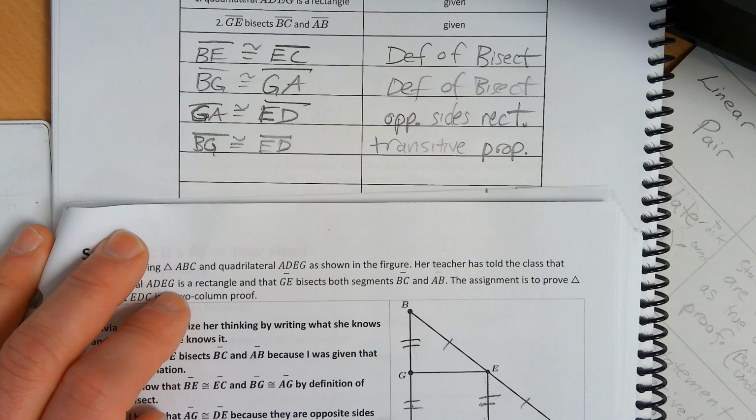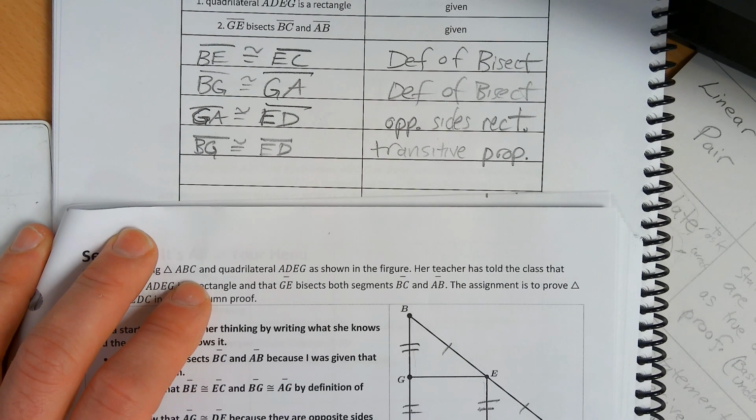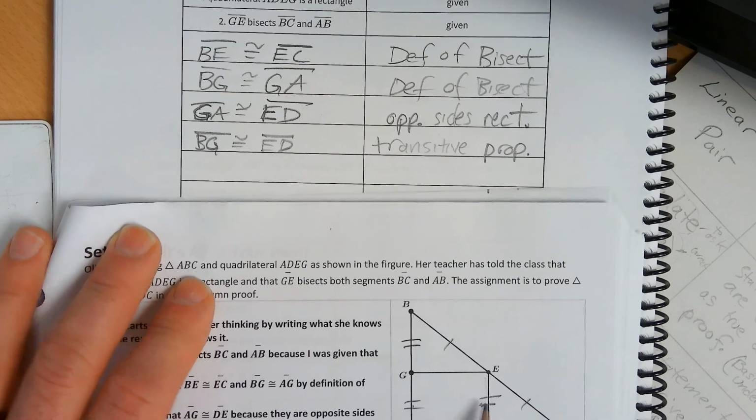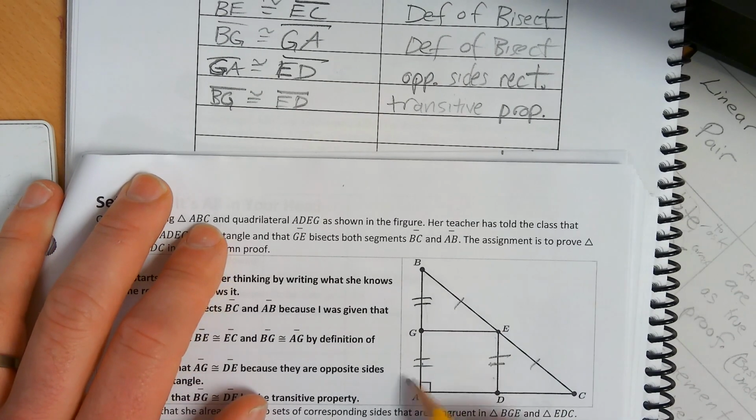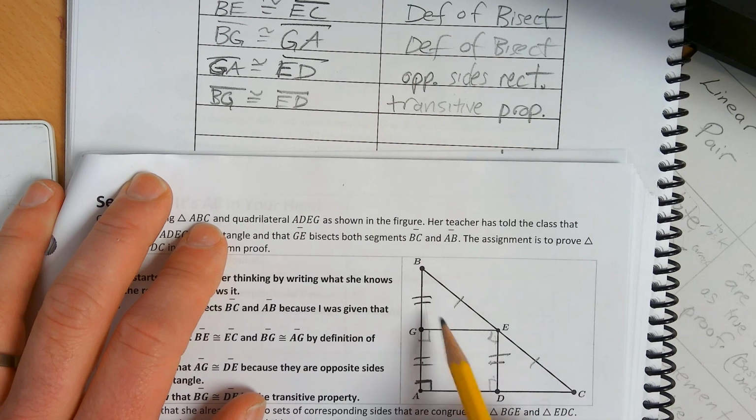Okay, are we stuck? No, we're not stuck. Because now we can talk about the angles here. We know this is a right angle. We know all these are right angles. Which ones do we care about? Remember, we're trying to prove that this triangle is congruent to this triangle.